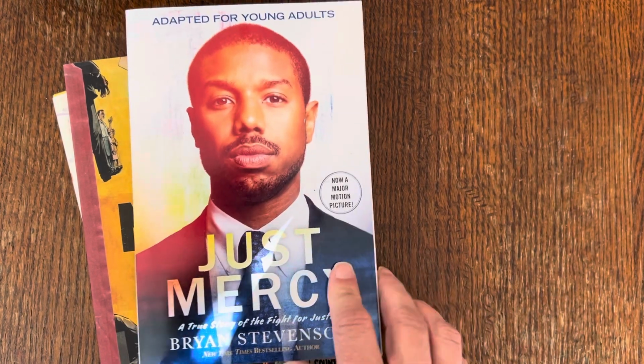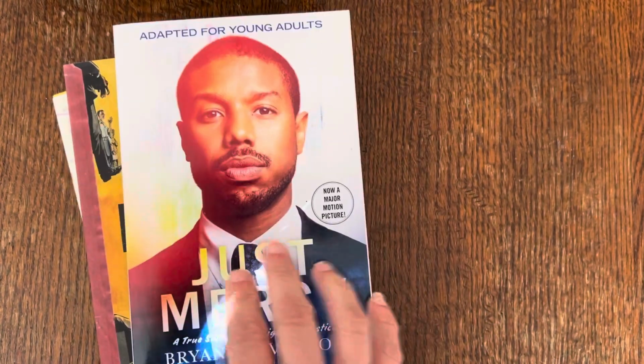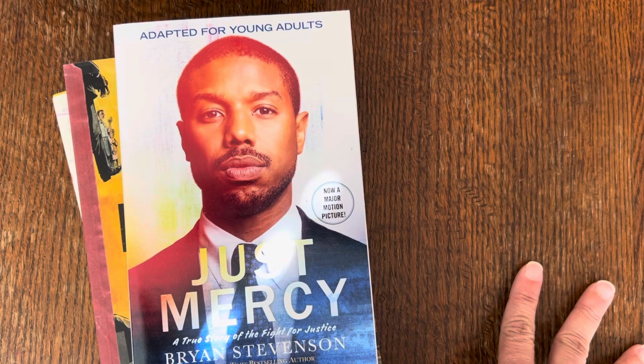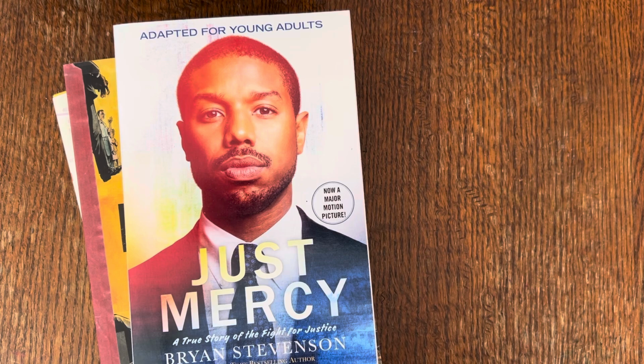So the spine for that is Just Mercy. I had no idea that there was a young adult adaptation. This book is amazing. It is about a lawyer, Brian Stevenson. I can't recall if he founded the Southern Poverty Law Center or he became involved with the Innocence Project. He's a Harvard Law grad, and he goes and defends defendants who have had unfair circumstances and are innocent, but for some reason, some sort of evidence that should have been inadmissible was used against them, and then they got sentenced to life in prison.